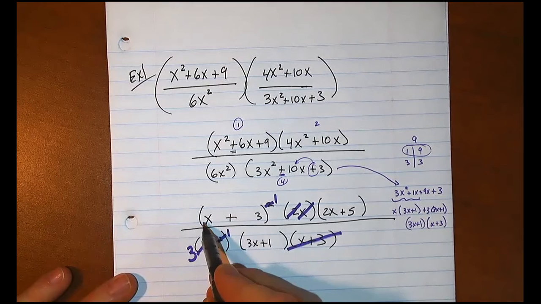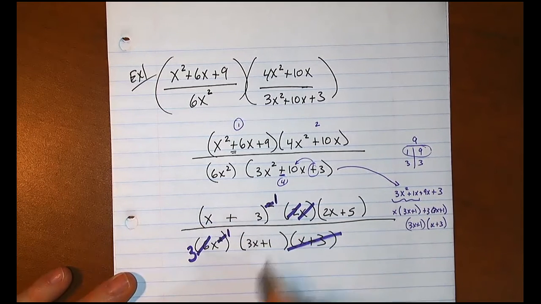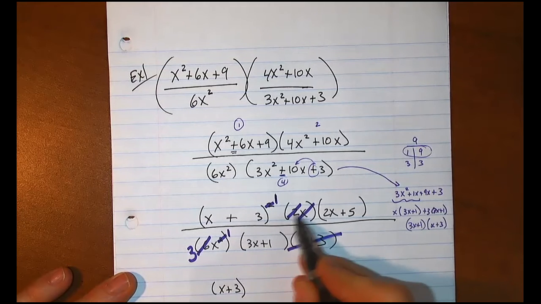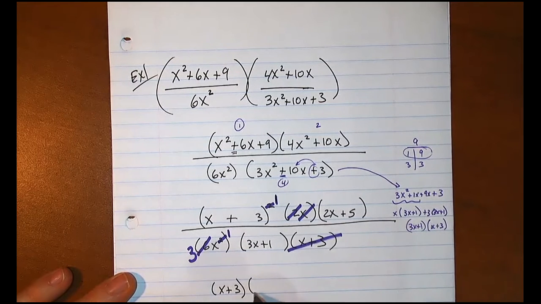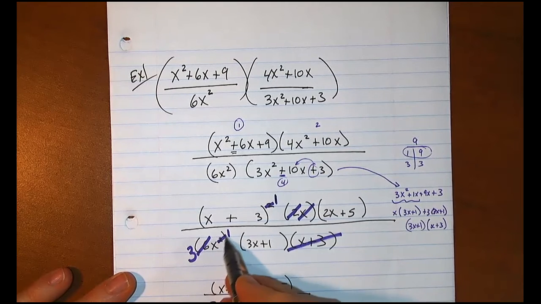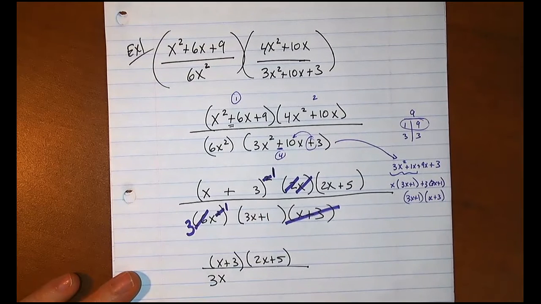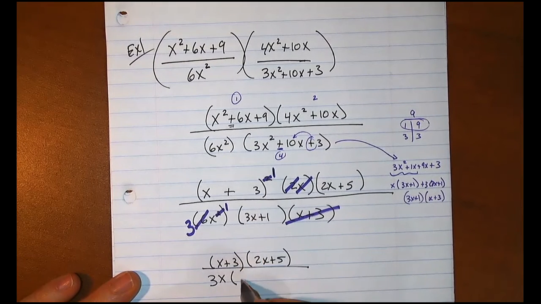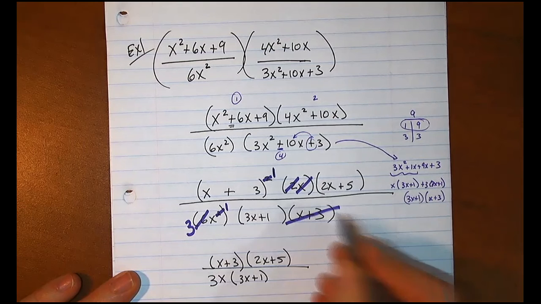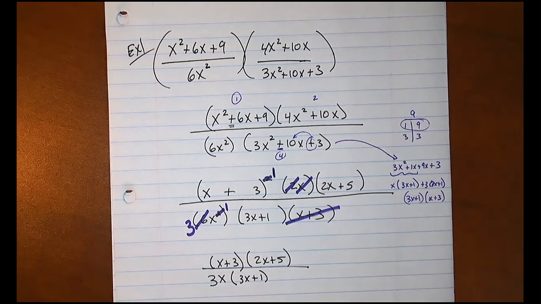So what have I got? I've got 1 x plus 3. And so I can make that 1 into a ninja. I don't have to write that out. These both canceled. Now I've got a 2x plus 5. In the bottom, the 6 canceled with the 2. That produced a 3. And then I have an x, now it's to the first power. So I'm going to write that as a ninja, 3x. And then I've got this 3x plus 1, and that canceled. So this is it. This is my answer. All right, so there's my first extra example.